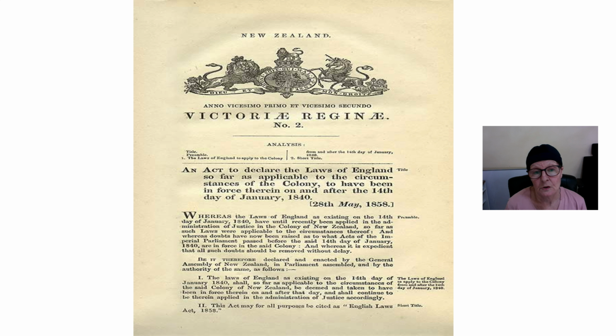1840. So the treaty making themselves subjects was only signed in February, but in fact, New Zealand came under British law fully and completely and legally from the 14th day of January 1840, long before the Maori version of the treaty was signed.